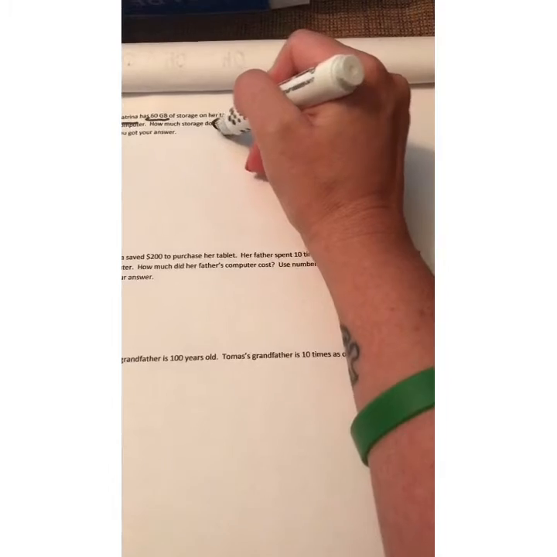They can also ask us these type of questions in a word problem format. This one says, Katrina has 60 gigabytes of storage on her tablet. I went ahead and underlined that Katrina had it and it was 60 gigabytes. Then the next sentence tells us, Katrina's father has 10 times as much storage on his computer. The question sentence is asking us about Katrina's father. So the first discussion we're going to have is, who is going to have more, Katrina or her father? Katrina's father is going to have more because he has 10 times as much storage as she does.